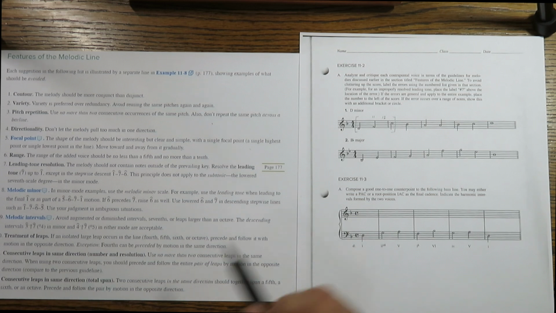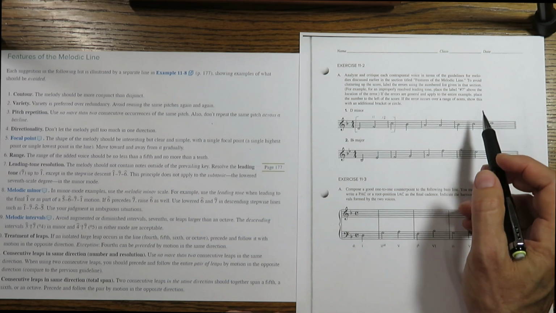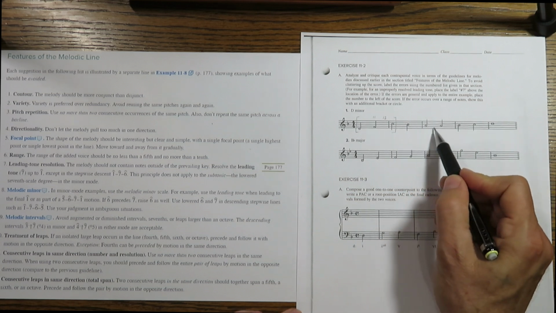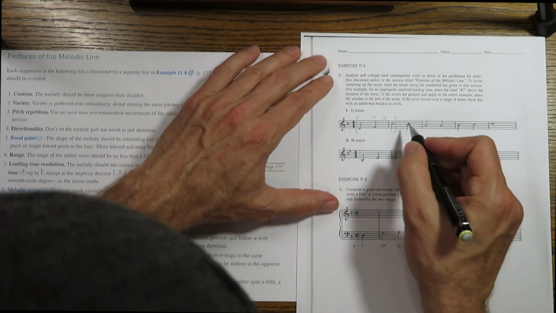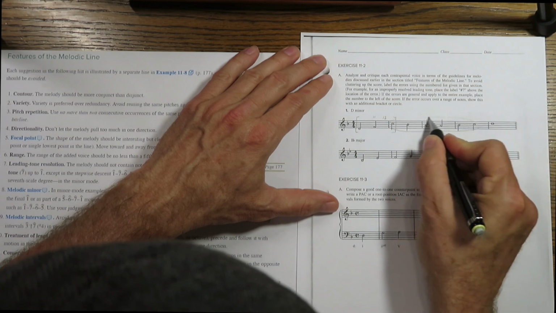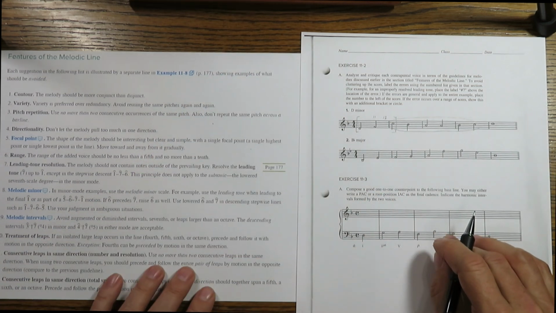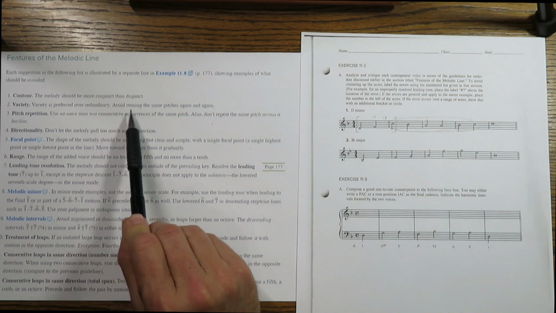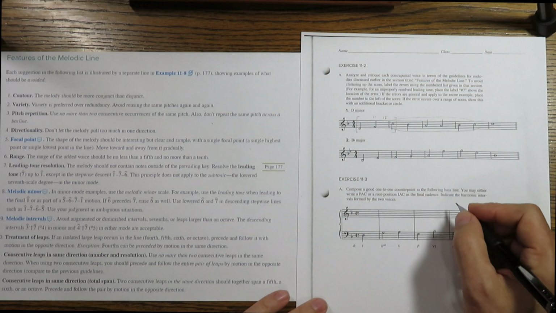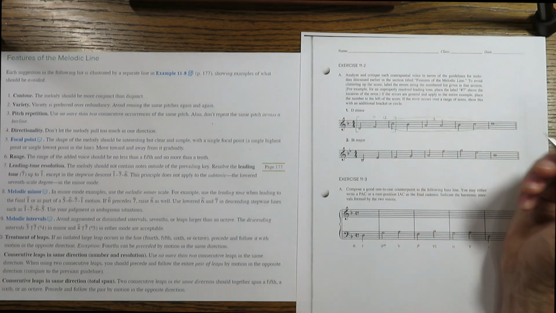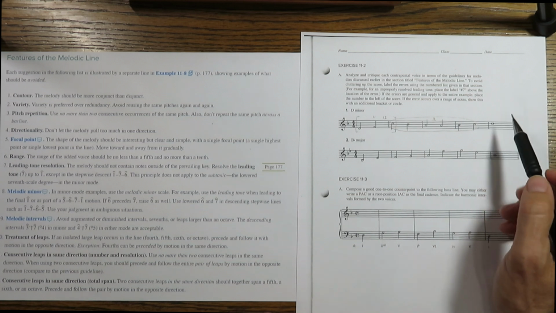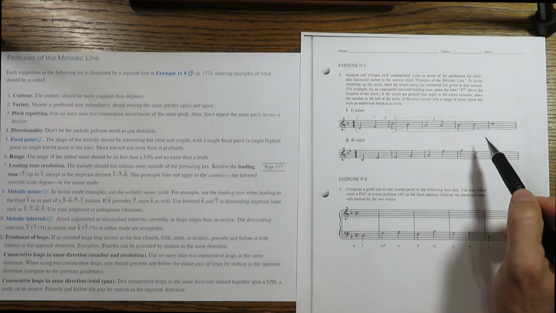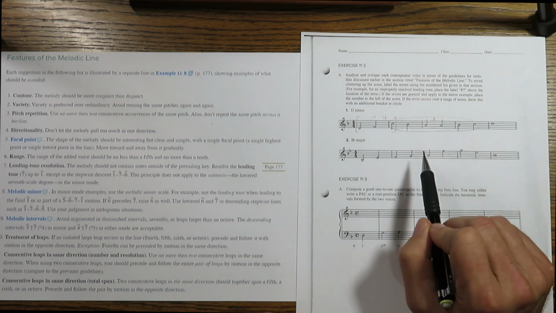Alright, so let's move on a little bit here. Looks like a lot of the same notes are being used in this section. So that would be number 2, variety. Variety is preferred over redundancy. Avoid reusing the same pitches again and again. So we'll put a 2 there. I think the rest looks good.